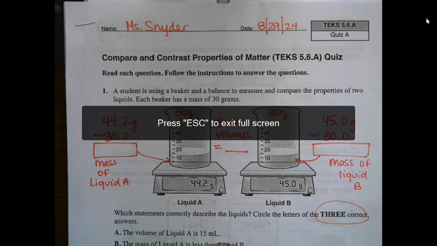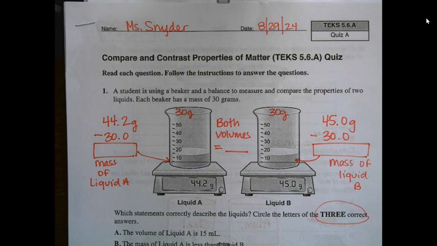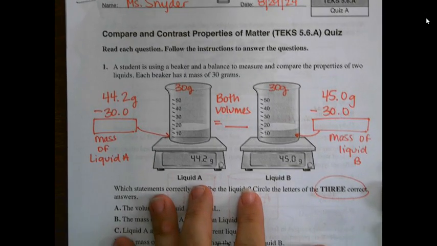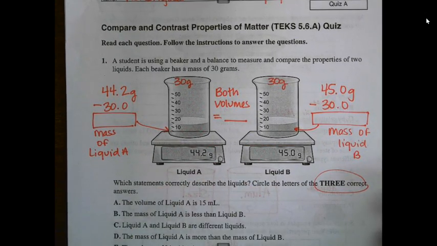All right, so this is the compare and contrast properties of matter quiz that we just did on Thursday. So I'm going to go over it and you can review this. The first question says a student is using a beaker and a balance to measure and compare the properties of two liquids. Each beaker has a mass of 30 grams.